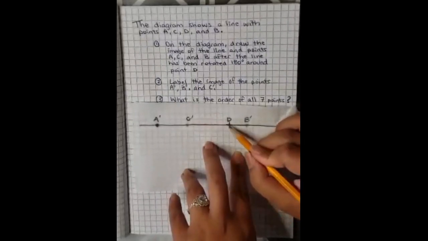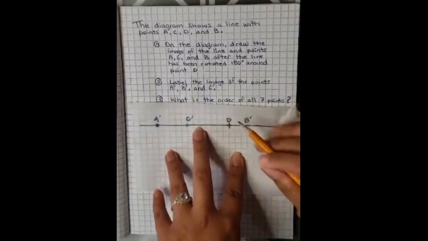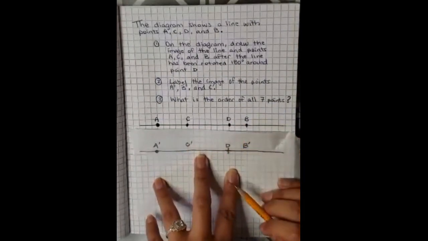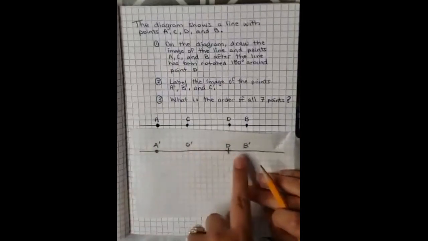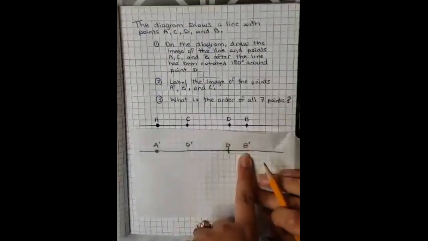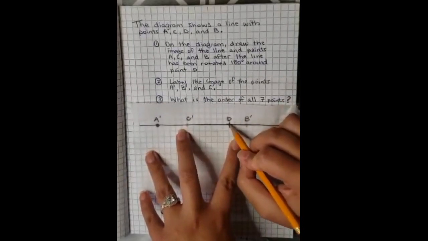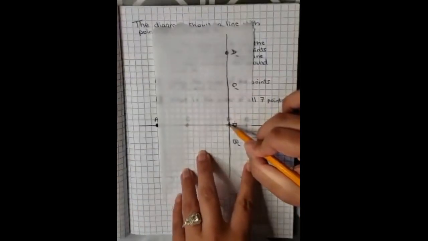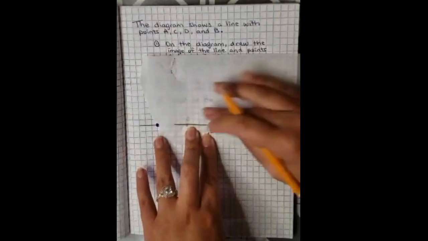So I want you guys to guess what order do you think the points are going to be in. So we have A, C, D, and B. What order do you think it's going to be in? We're now going to have A prime, C prime, and B prime. Let's take a look. So I'm going to put my pencil on D and I'm going to rotate it 180 degrees. So if I rotate it once, that's 90 degrees. If I rotate it one more time, that is 180 degrees. So now we can see what our order is.